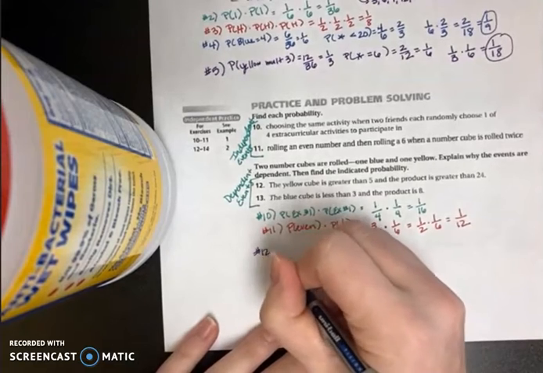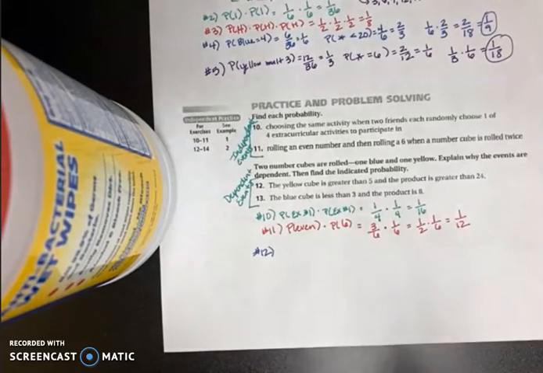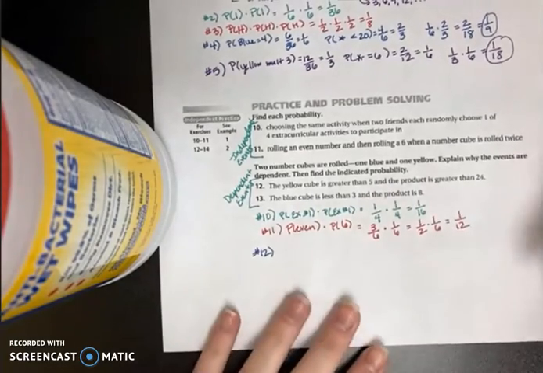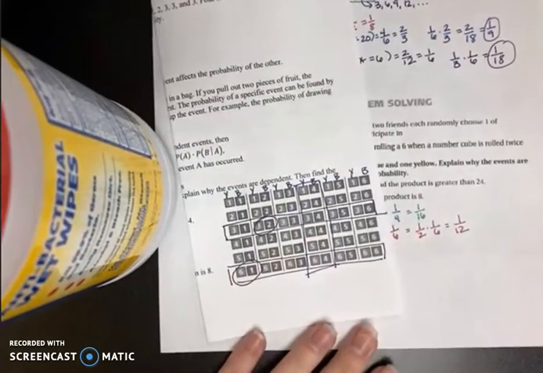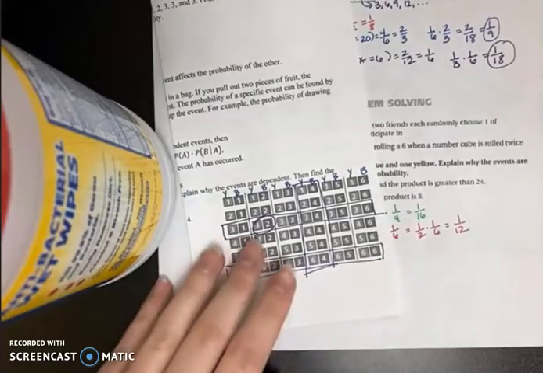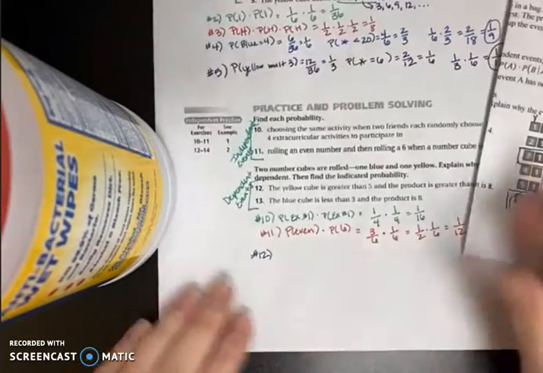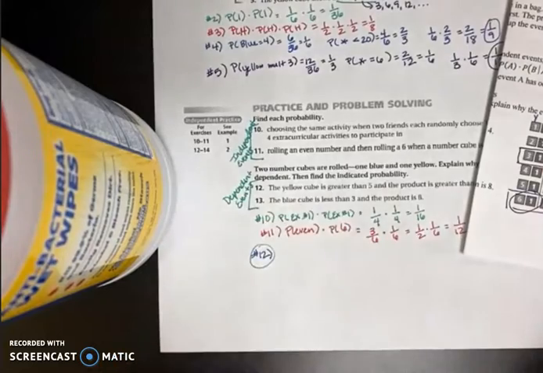Number 12. 12 and 13 are dependent events once again, and we're going to be using a blue and yellow just like what we did before. Okay, I think I'm going to use green and red just to make it easier to go through. So number 12 will actually be green.